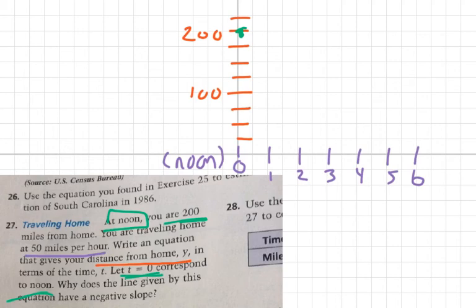Okay. Now, it also says that we are traveling home at 50 miles per hour. So after 1 hour goes by, I'm going to have traveled 50 miles, which means I will only be 150 miles from home. And so that would put us right there. After 2 hours, we'll travel another 50 miles, so we'll only be... what would be awesome is if I put that dot in the right spot. There we go. Not my best work. After 3 hours, we'll have gone another 50 miles, and after 4 hours, we should be there. And I'm just going to go ahead and put that other dot down there, and you're probably thinking, Miss Taylor, not sure about that.